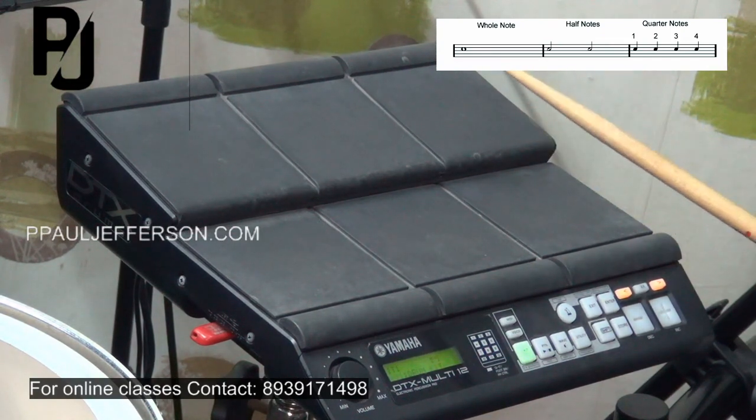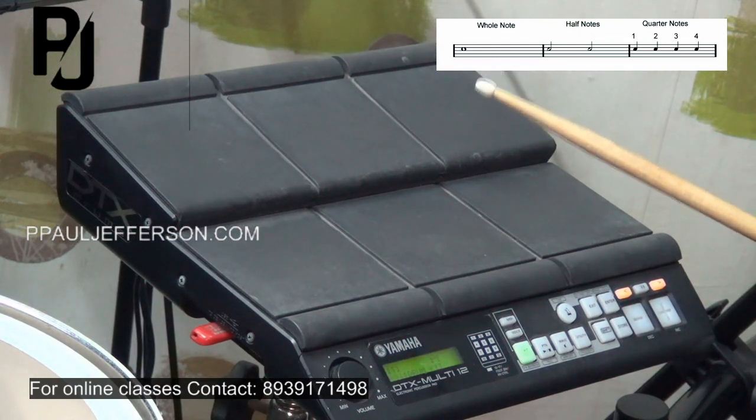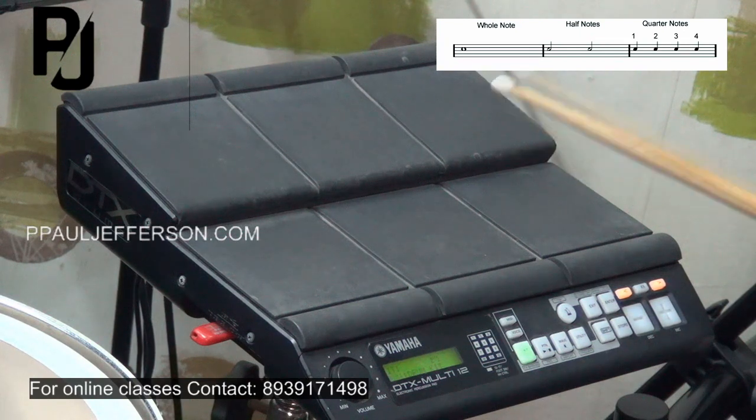Okay. I'll give you just 20 seconds gap here, and I want you to try. Okay, you can start now, starting from whole note and try to end in the quarter note. Make sure you say the counts. Okay, I'll start it, then you're going to try. 1, 2, 3, 4.